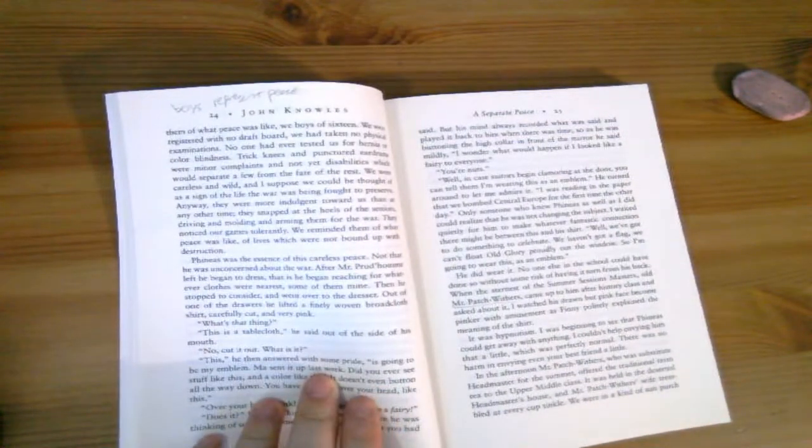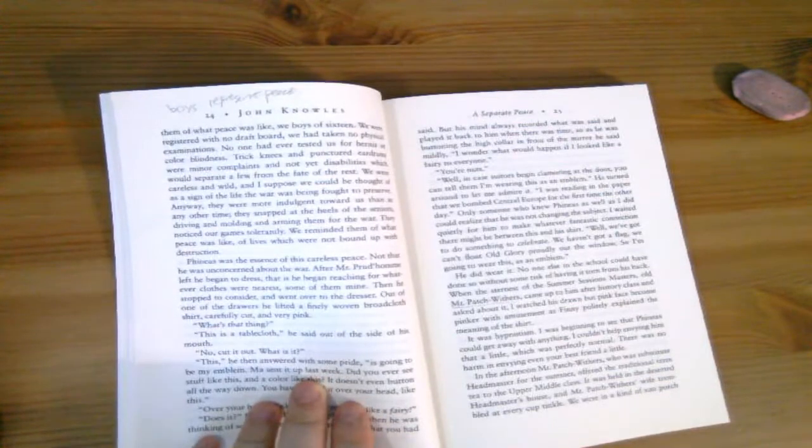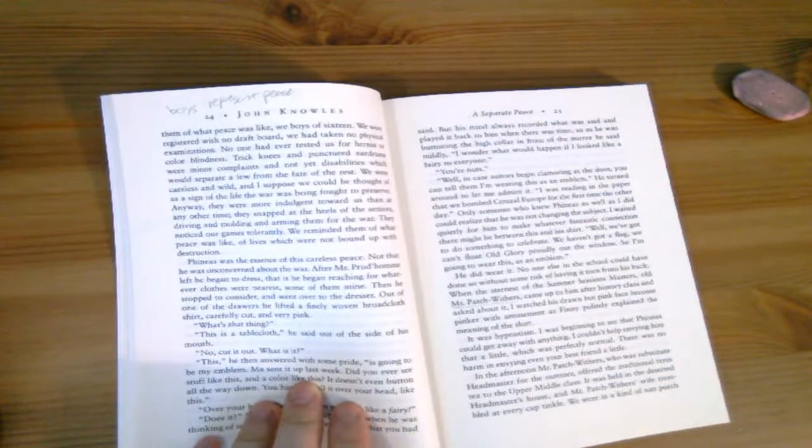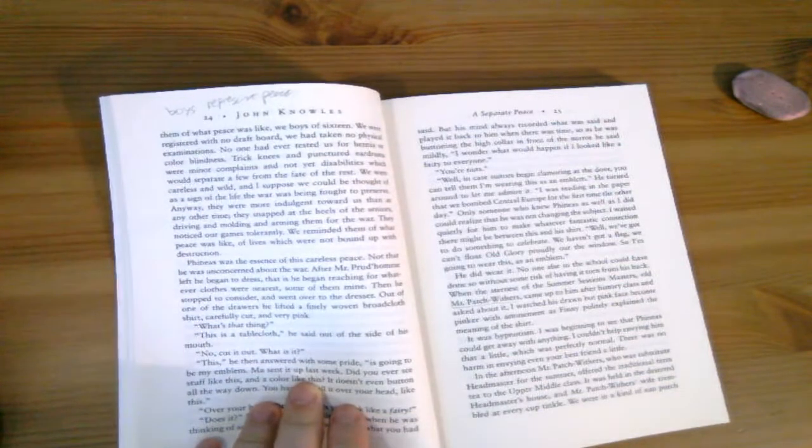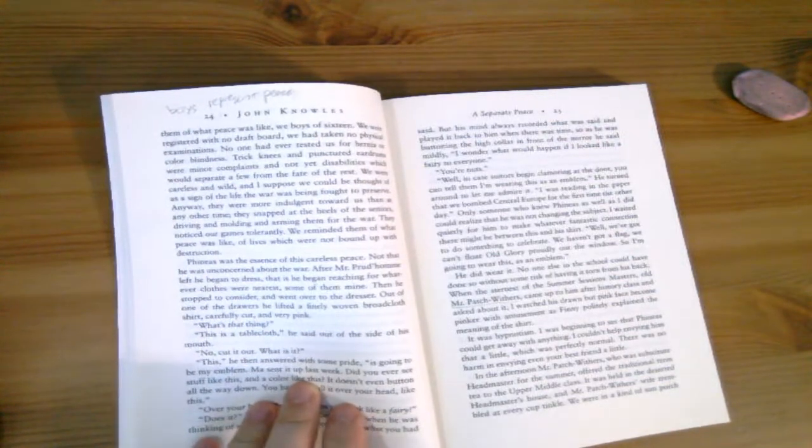It was hypnotism. I was beginning to see that Phineas could get away with everything. I couldn't help envying him that a little, which was perfectly normal. There was no harm in envying even your best friend a little.